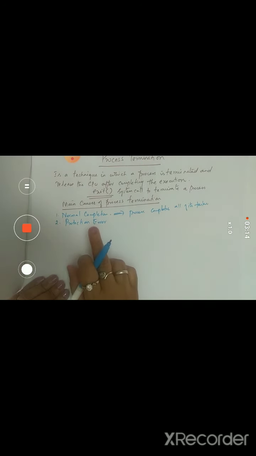What is it? If the process wants to use a resource that it is not allowed to use.